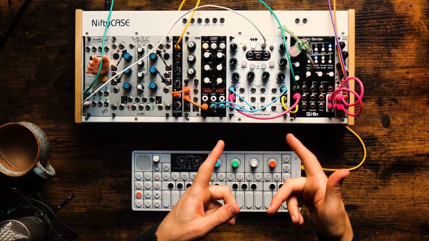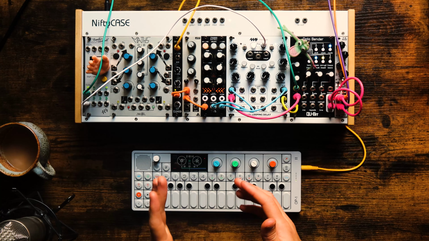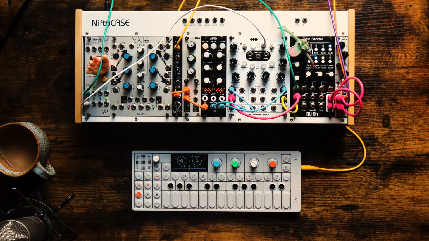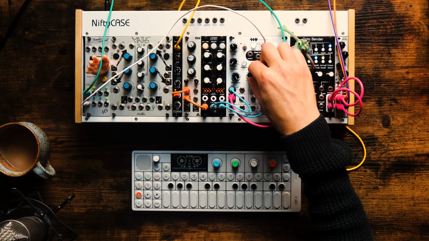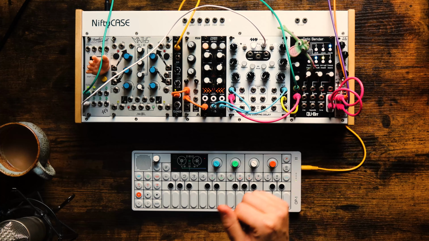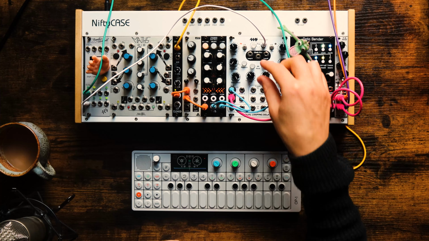I've got the DLD set up with two slightly different delay times. So here's the left channel. And the right channel. And let's put them both together.